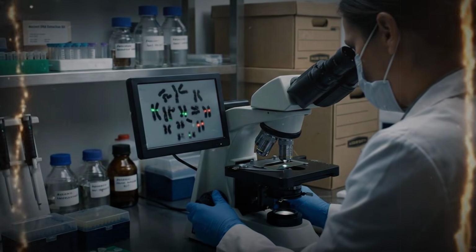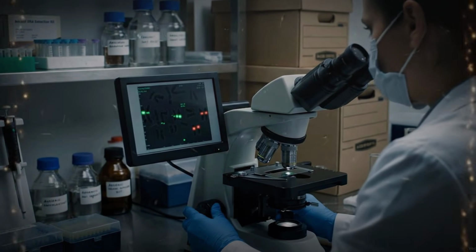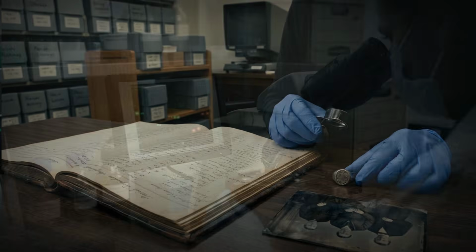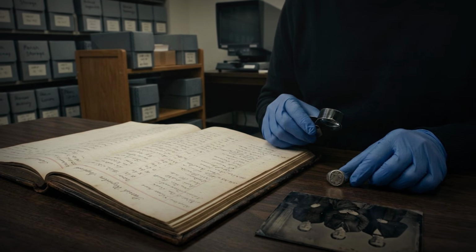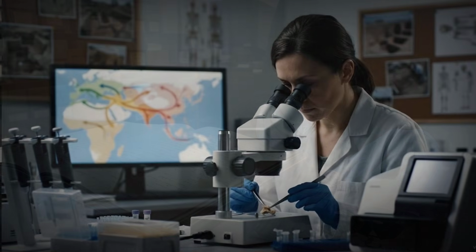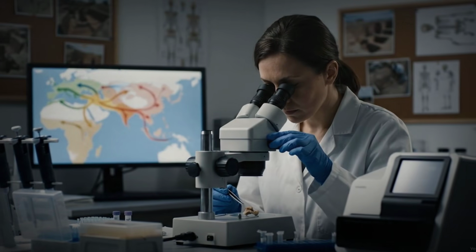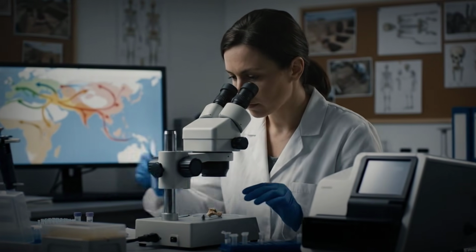ABO sits on chromosome 9. Rh sits on chromosome 1. They are inherited markers, passed through families long before passports, borders, or surnames existed. The broad map almost made sense.